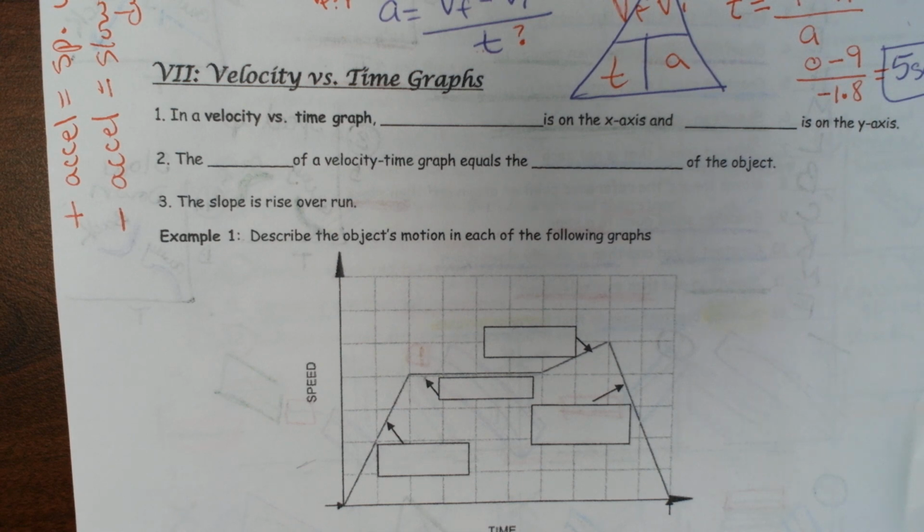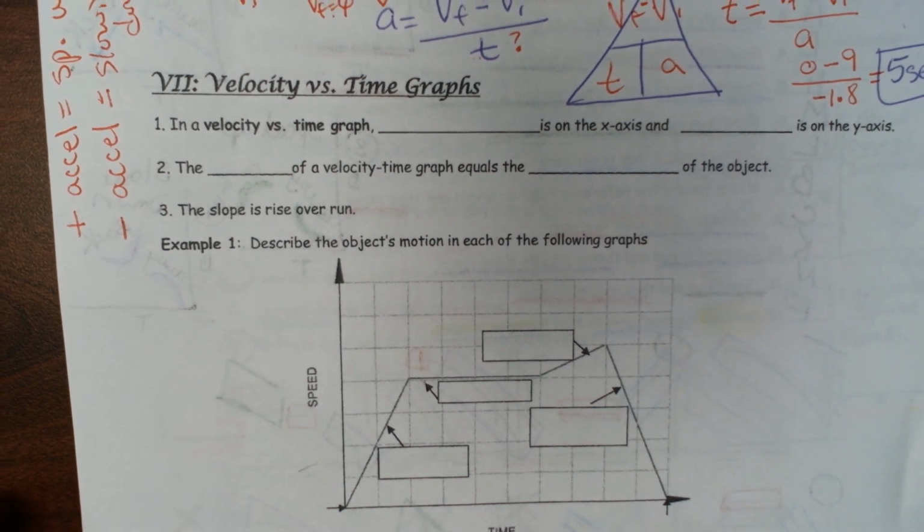Let's go ahead and get these notes done and complete it. That way you have your notes done, and there's no excuse that it did not get completed. So let's go to the velocity versus time graphs.